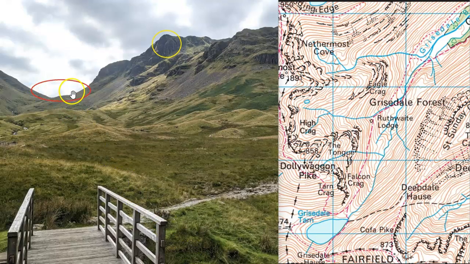So this point here with steep ground up to the left is this point here, and that steep ground is the ground that's rising up here up towards Fairfield and Coffer Pike.